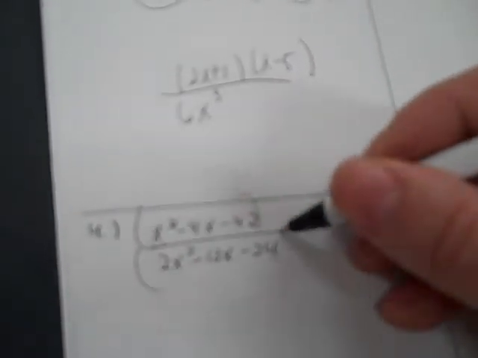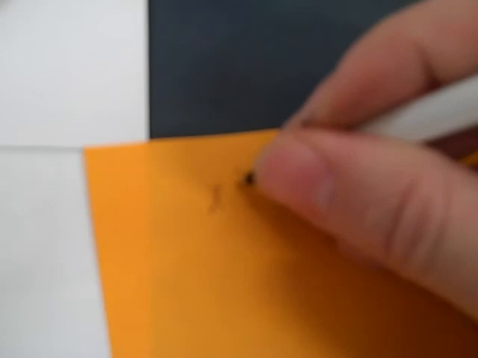Okay, next one, extend that and parenthesize, don't because there's no plus or minus. We're just going to have that x down there. Okay, x to the second minus 4x minus 32.